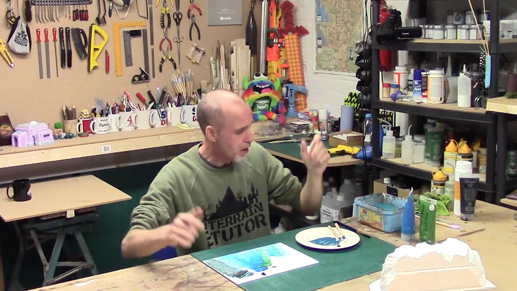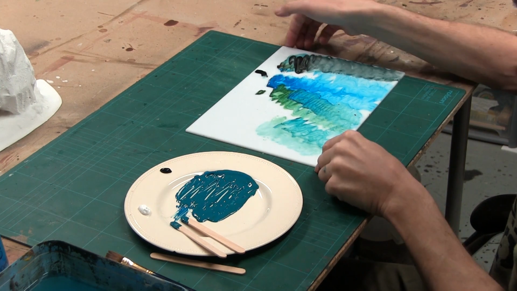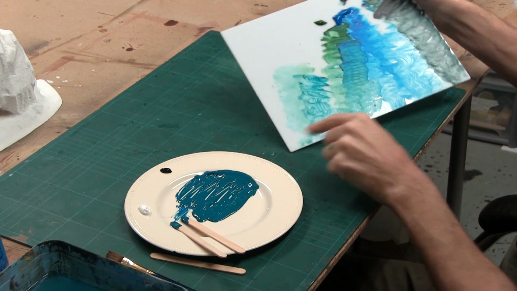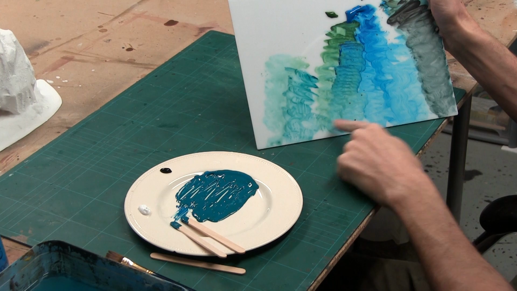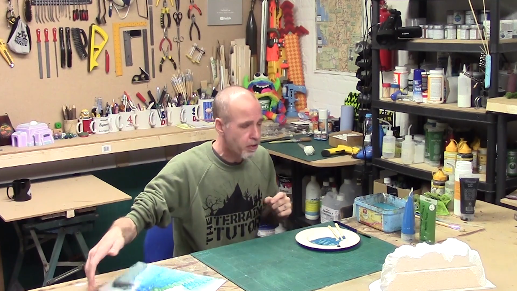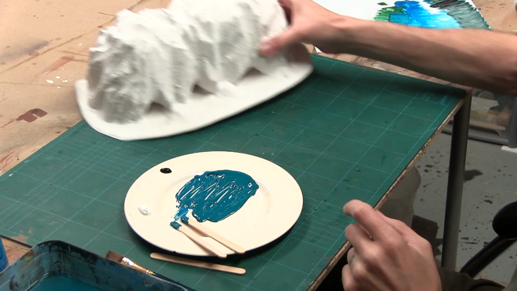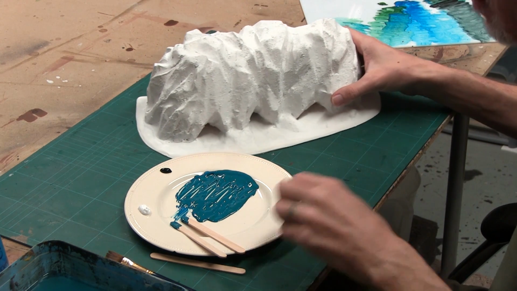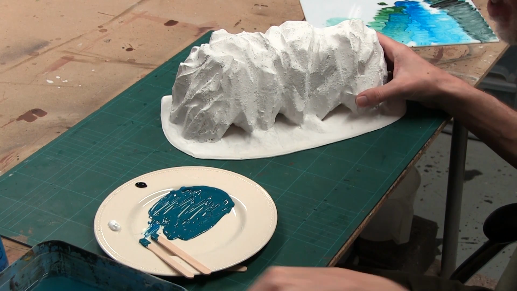So, my colours are all mixed up. I've got my teal colour and I've just spread it out on my palette just to make sure, and I'm quite happy with that sort of match to my colour. So it's cracking on time. Now we're going to be painting this piece up. I'm going to be using this to demonstrate what we're actually doing here.